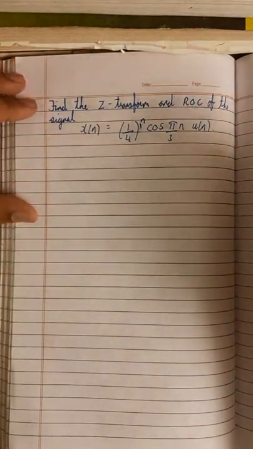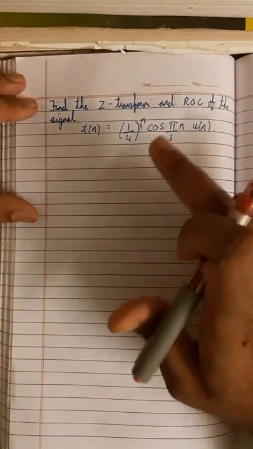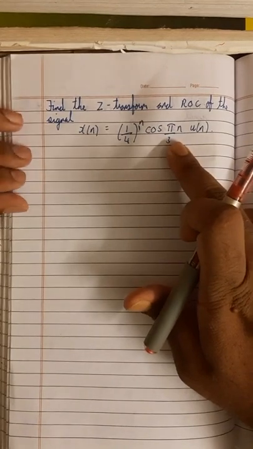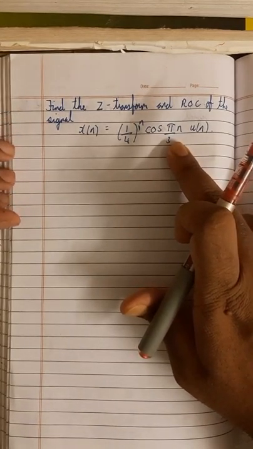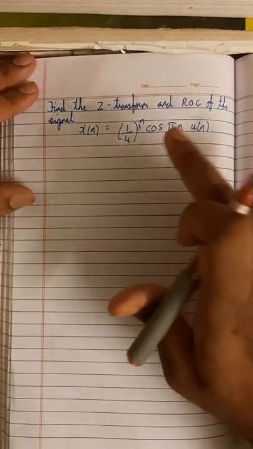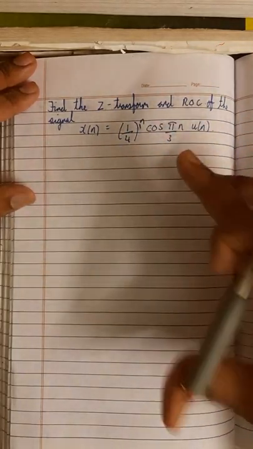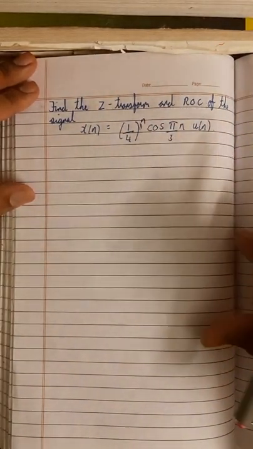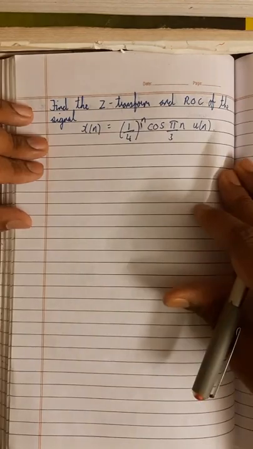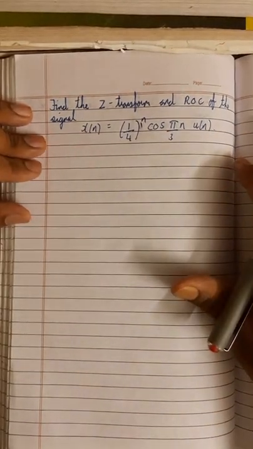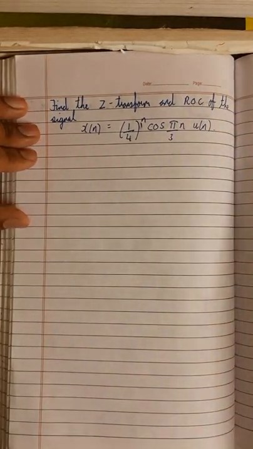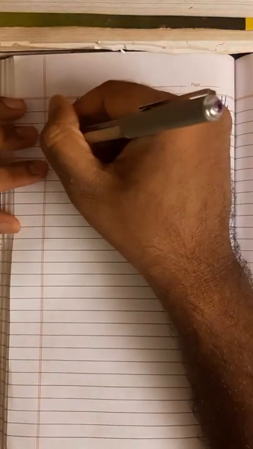So now, since you have learned the property and you also know the equation for the z transform of cos omega n, you can now apply that to find the value of this question very easily. So let's see how to do this without applying any intermediate steps, simply applying the properties and the equation. So let's try.